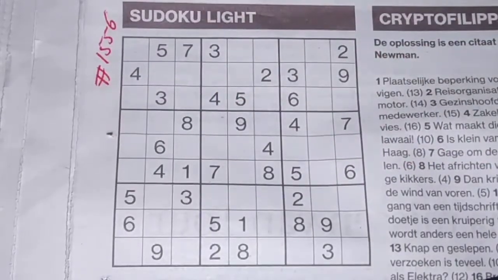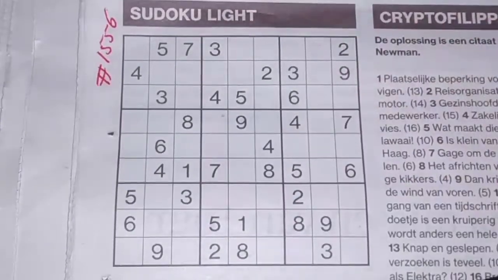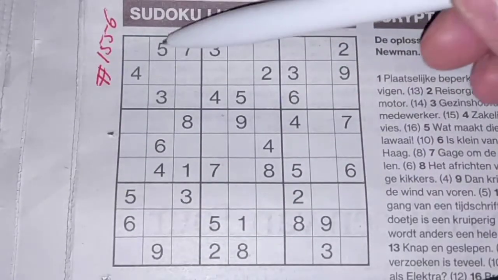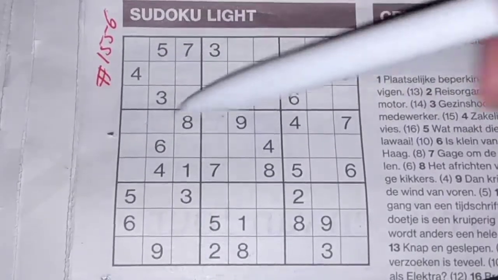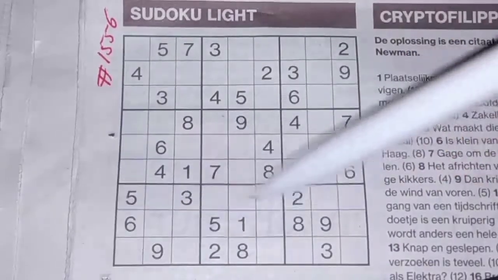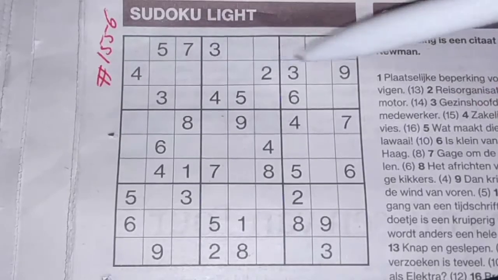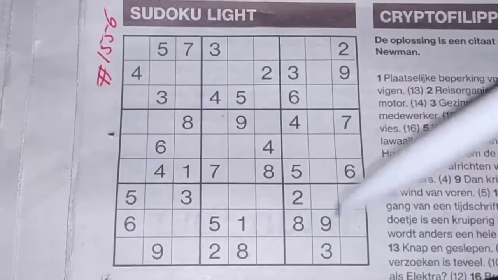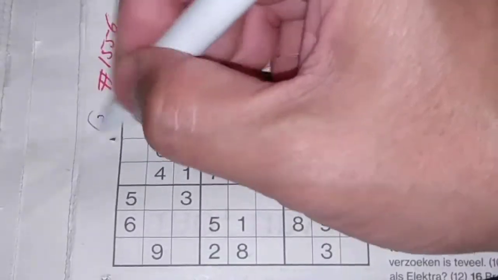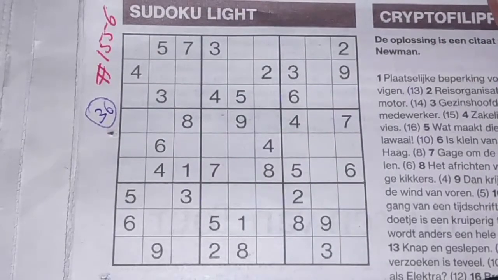And before I start, I always count the printed numbers, digits, and I see here each big square has 4 printed digits. So 9 times a 4 will be 36 printed digits. Alright, so let's get started.